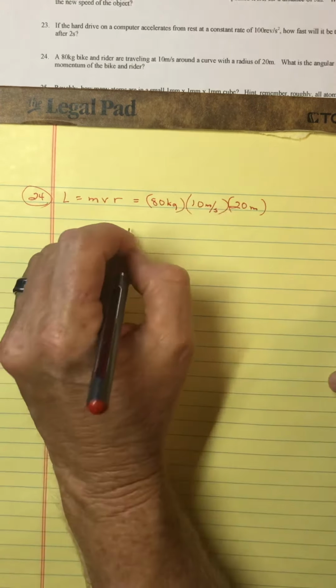It'd be a kilogram. It'd be a meter squared. And be a per second. And there's no fancy name for those. So we don't call it a Newton. We don't call it a joule. We don't call it a watt. We don't call it some of these other ones we're beginning to learn, but that's just the unit. So hopefully you put your units down there too.